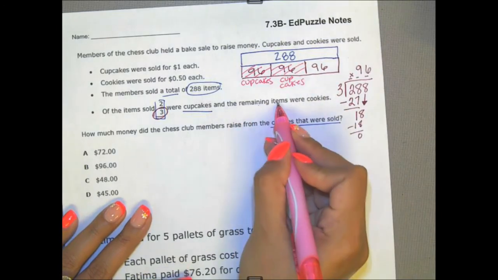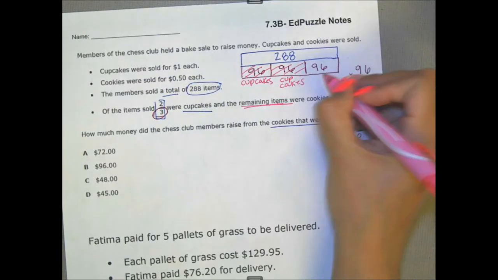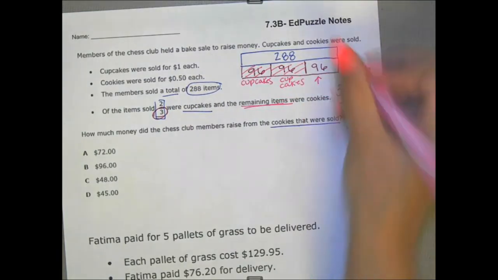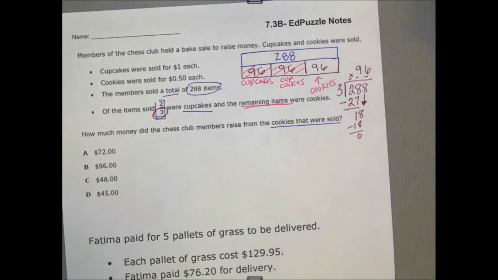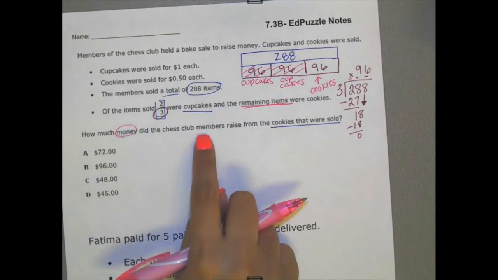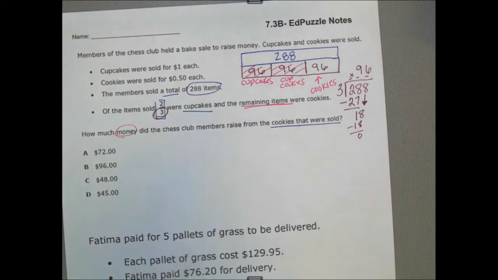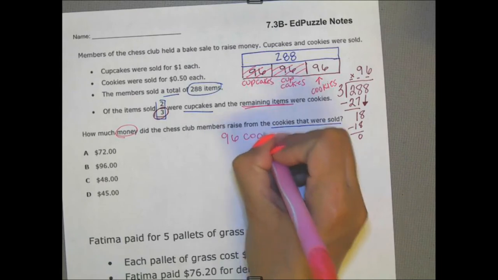The remaining items were cookies. So that means this leftover part is my cookies. How much money did the chess members raise from cookies? So we sold 96 cookies.